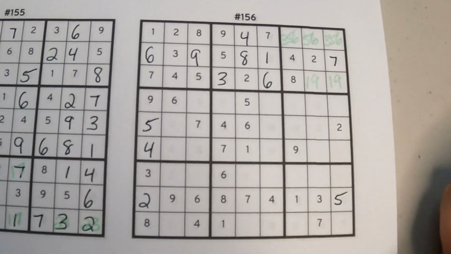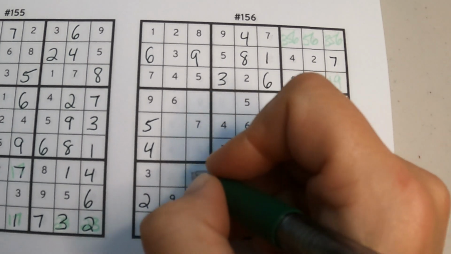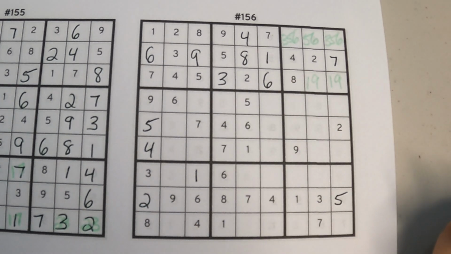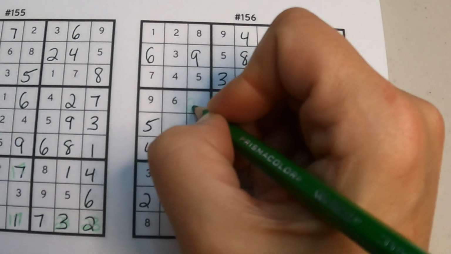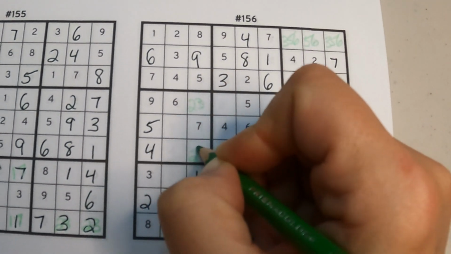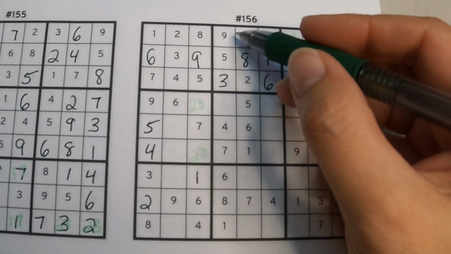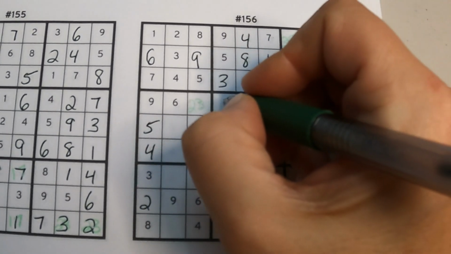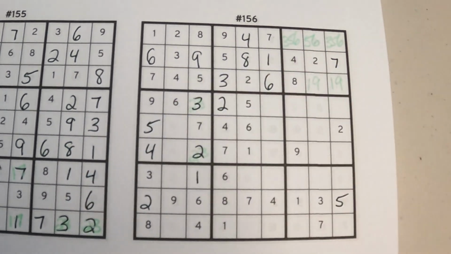For this column, looks like we're missing 1, 2, and 3. We've got a 2 and 3 here, so that's our 1. I don't see any other help. So 2, 3, 2, 3. For this column, we're missing a 2, which makes this our 3 and our 2.